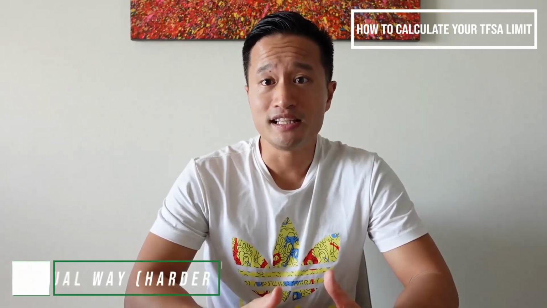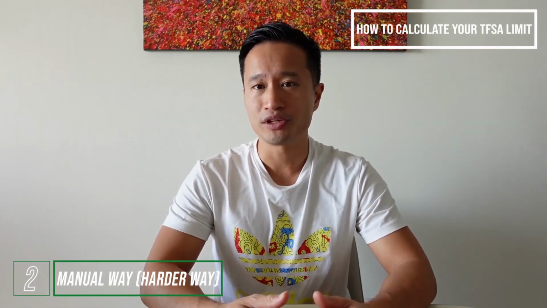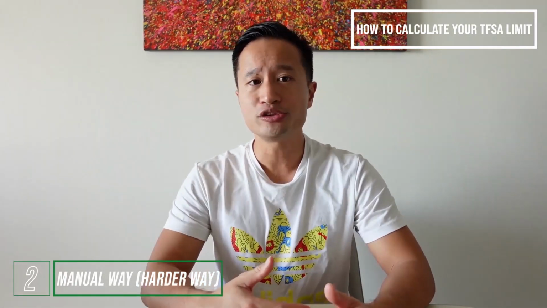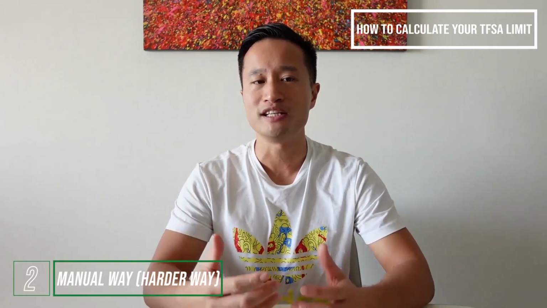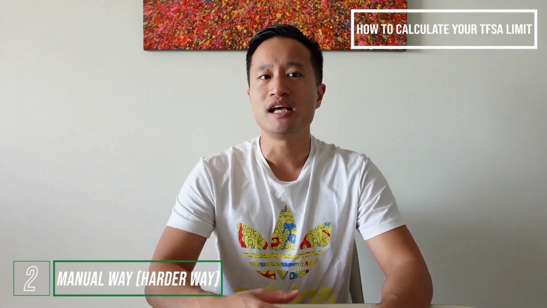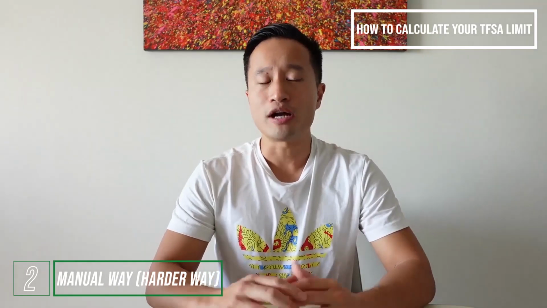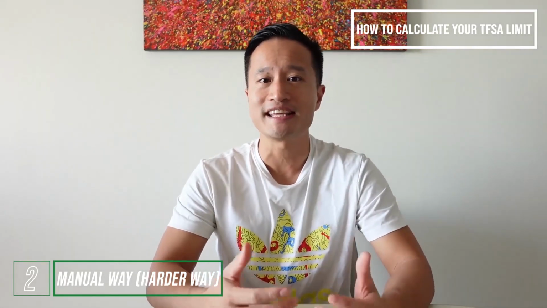The second way is the harder way. Your maximum contribution room depends on when you were born. If you turned 18 before or during 2009, you could contribute the maximum of $75,500 as of 2021. If you turn 18 after 2009, it's best to use the TFSA room calculator that I linked to figure out how much total you can contribute as of 2021, as the calculations can get a bit tricky.